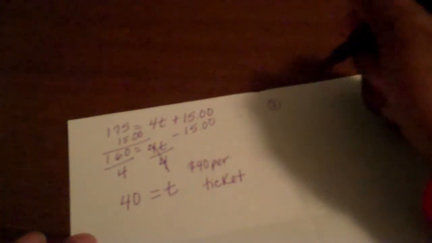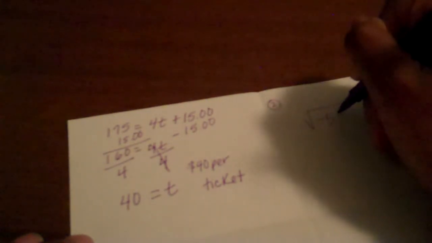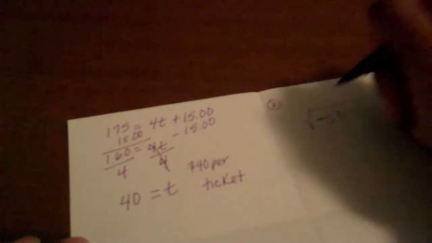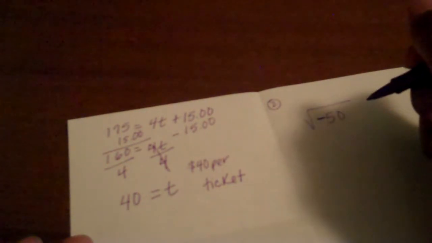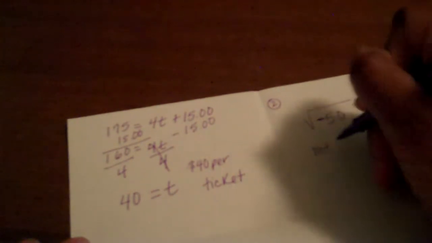Number 2. Number 2 says, what is the square root of negative 50? Well, because you cannot take the square root of a negative number, that number would be an imaginary number. The answer to this question is it's not a real number.